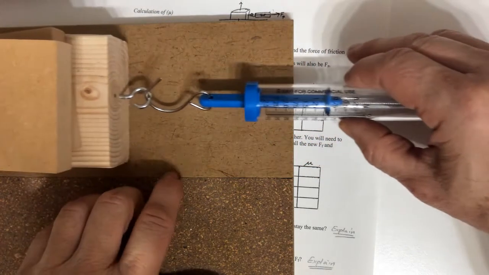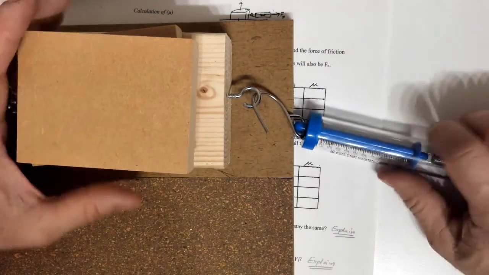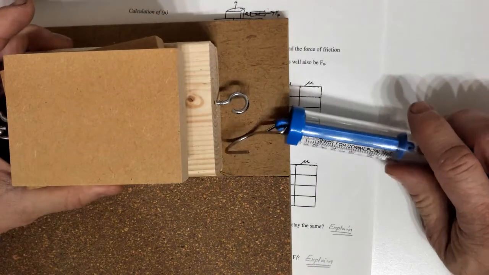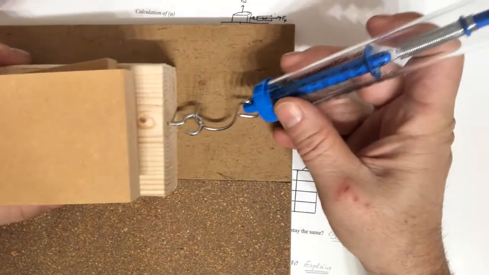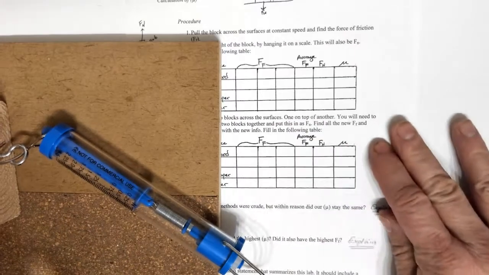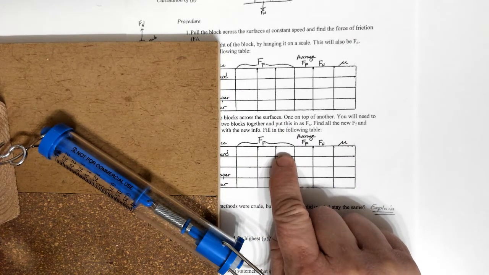I want kinetic only. That time it weighed a little less, so I'm going to put 0.9 newtons. Okay, so we have our 3 measurements. It's 1.0, 1.0, and 0.9. You want to add them up and divide by 3.